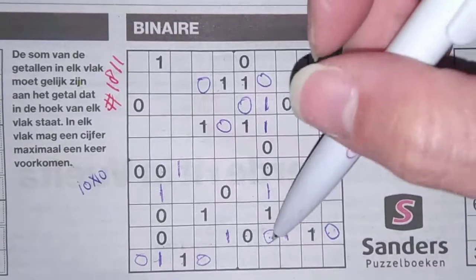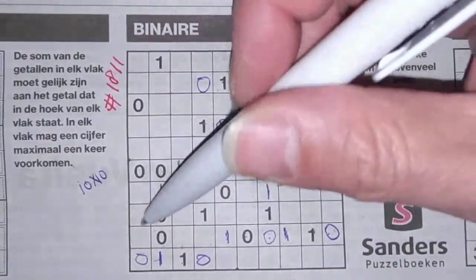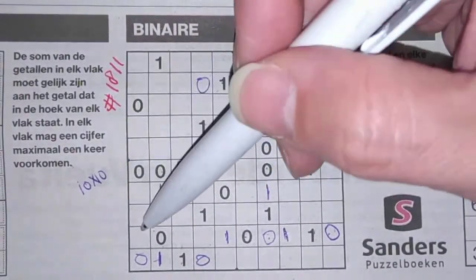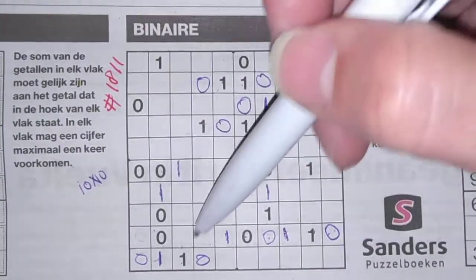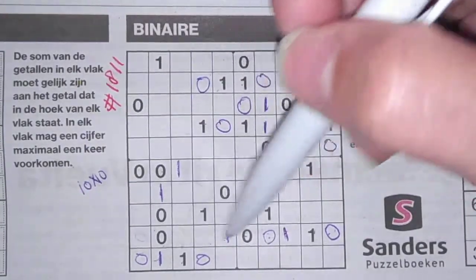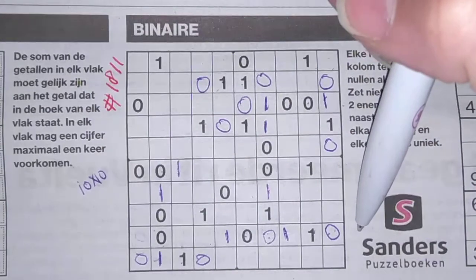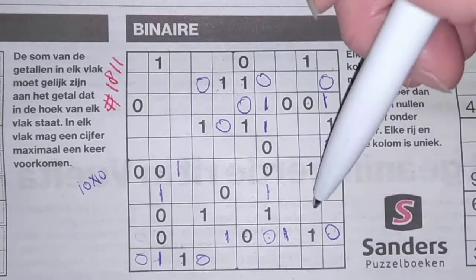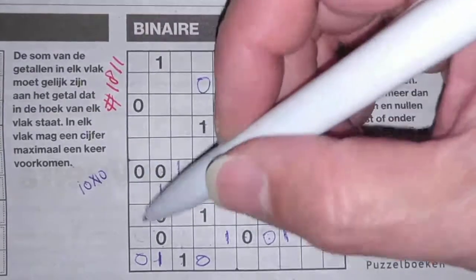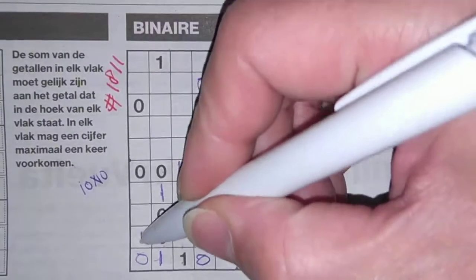We have here 4 O's. If I place number 5 here, then we have 3 1s in a row in this row. Not allowed, one of the rules. So this cannot be an O. This should be a 1.